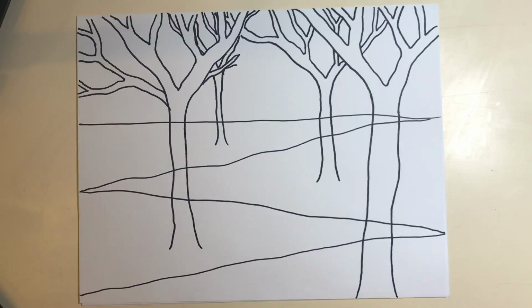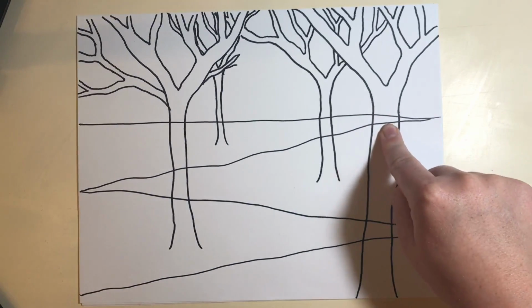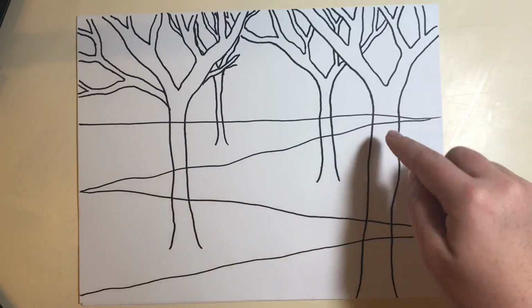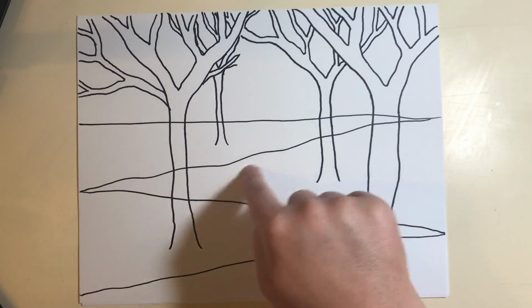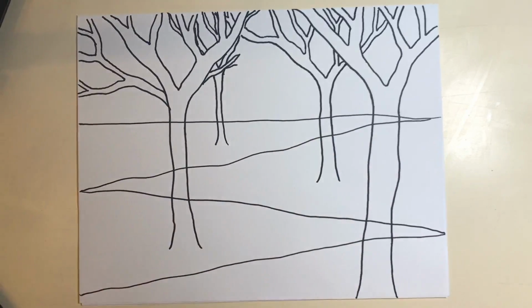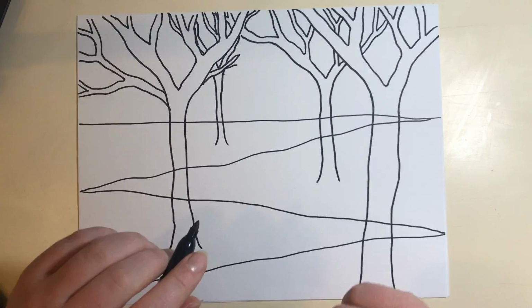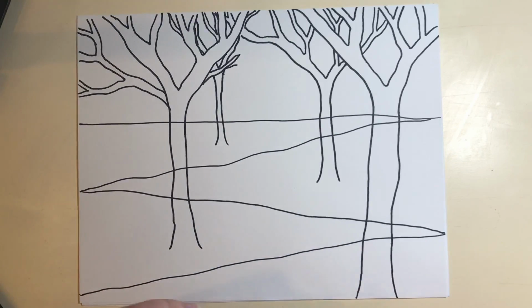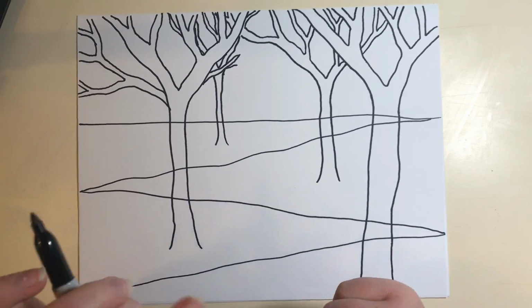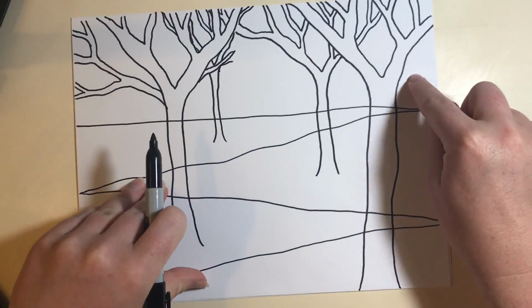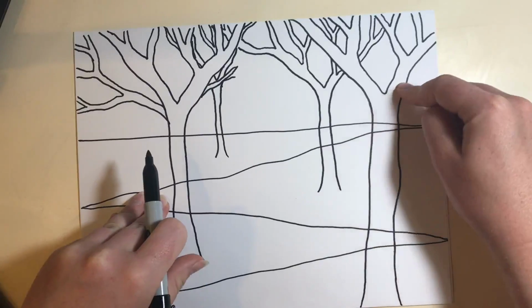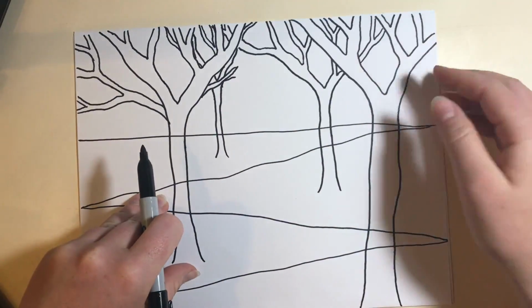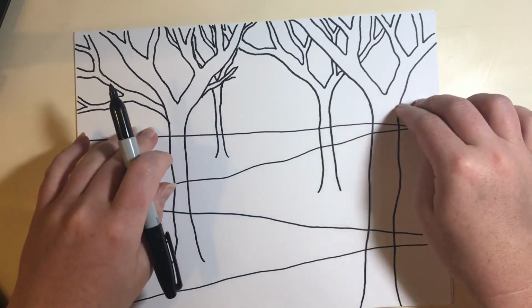All right, so we have our tree that's the closest to us, our foreground tree, our middle ground trees, the ones in the middle. Now we're going to draw our background. Okay, so this is going to be the farthest thing away from us. Our background today is going to be some mountains. Okay, now I want to remember, I don't want to draw over top of my trees, because then if I do, my mountain's going to look like it's supposed to be in front, and we don't want it to be in front, we want it to be behind the trees.